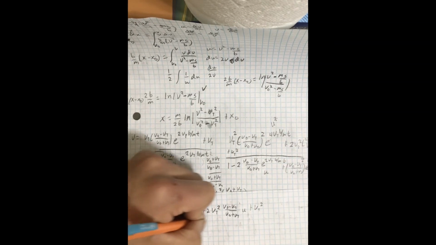And this is going to be over 1 minus (V naught minus Vt over V naught plus Vt) u, and this is going to be squared. Okay, so this is what we've got.